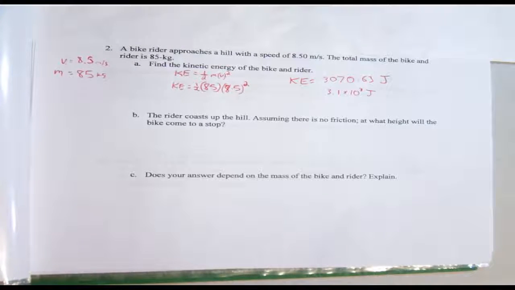Next one gets a little bit trickier, I guess you'd say. The rider coasts up the hill, assuming there's no friction. At what height will the bike come to a stop? So when you think about this one, let's just assume the hill is infinite, right? So that means he's not going to come to a stop at the top of the hill. We're just looking at what point on the hill he'll come to a stop.